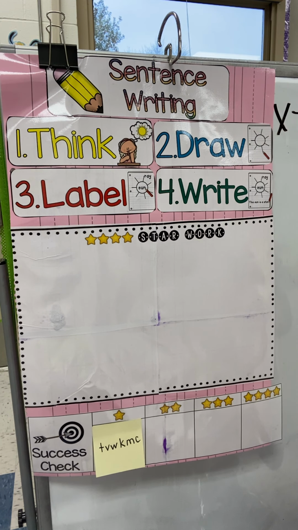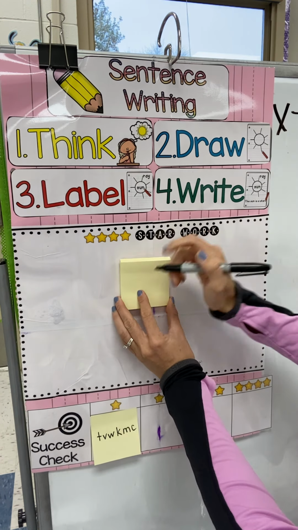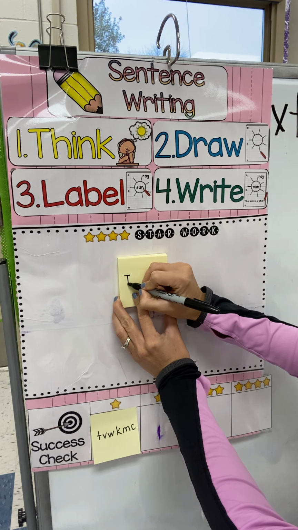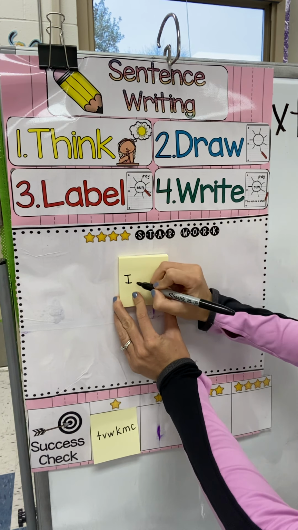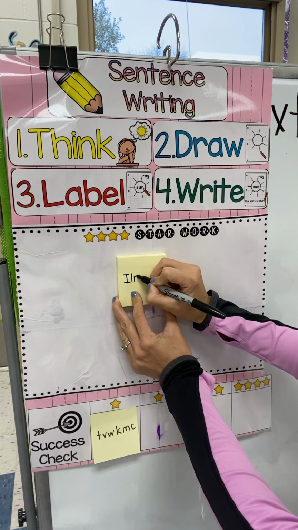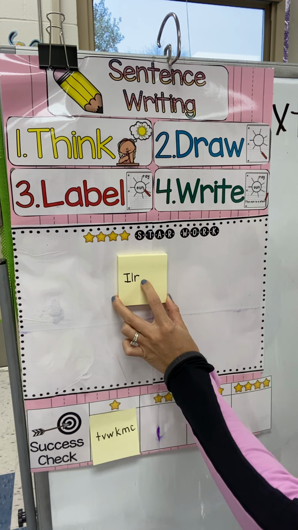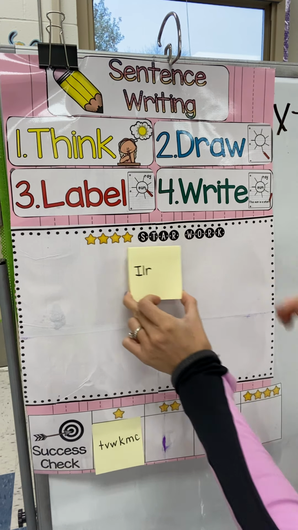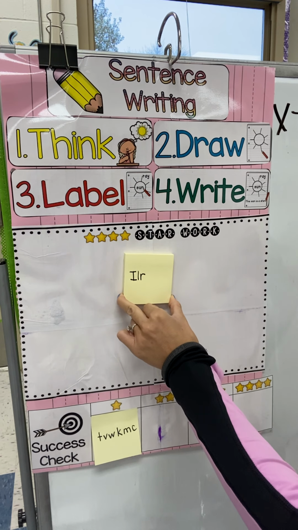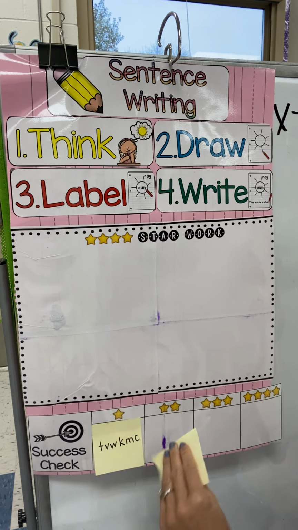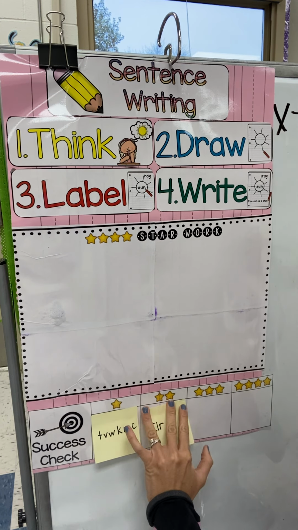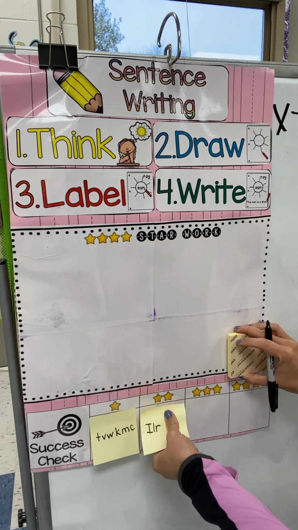So it might look like this. So we started with a capital I, and then we wrote L for like and R for red. So there's no finger spaces, there's no period at the end. We didn't really stretch out the words to write. So that's 2 stars. So you're remembering something from the checklist, but you're forgetting a few things too.